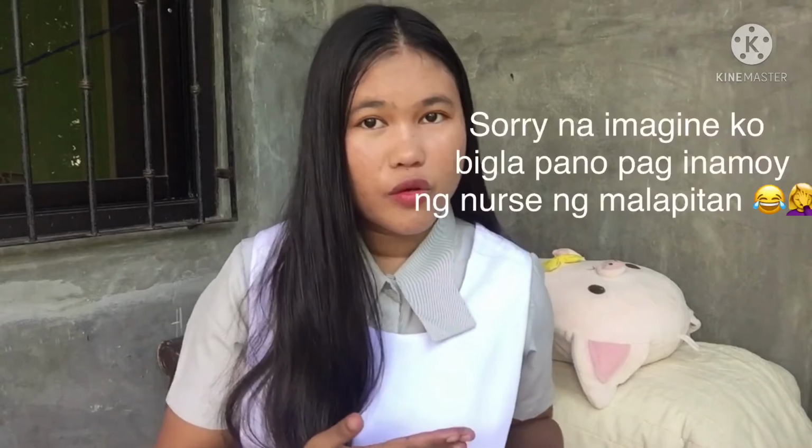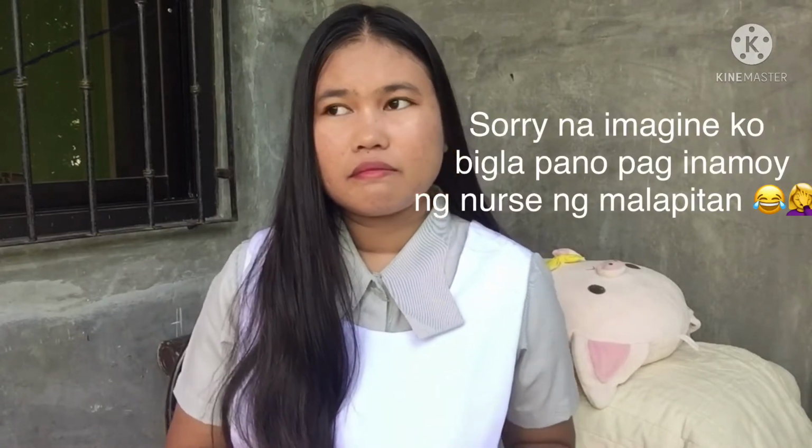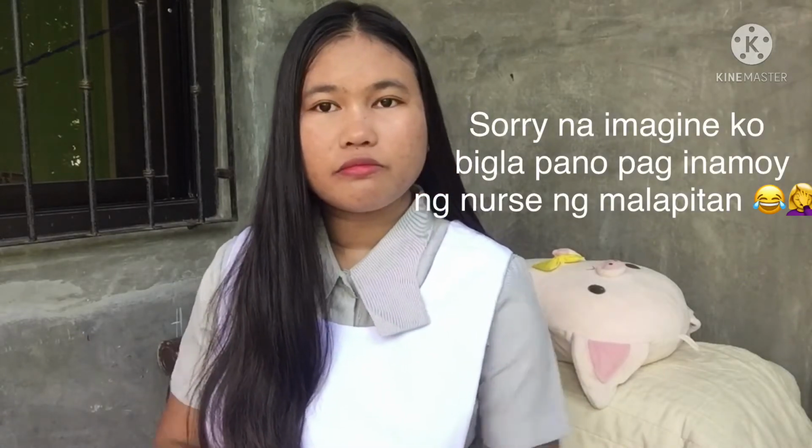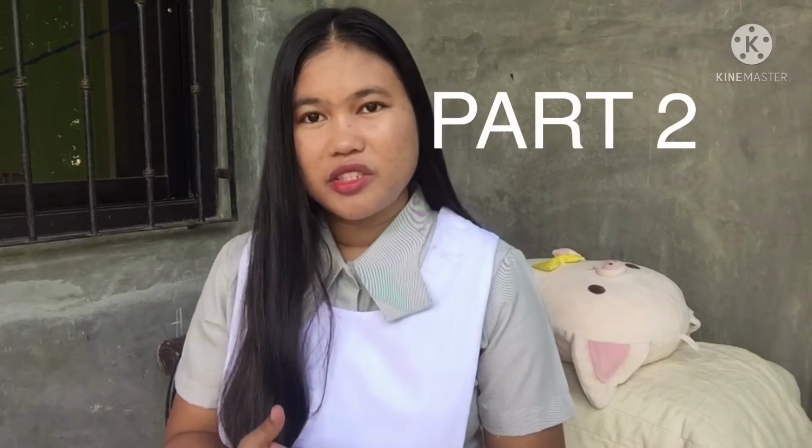And D is the odor. Must assess whether or not there is an odor. If there is a strong odor, it means an infection process is present in the wound. You do not need to smell it directly with your nose.